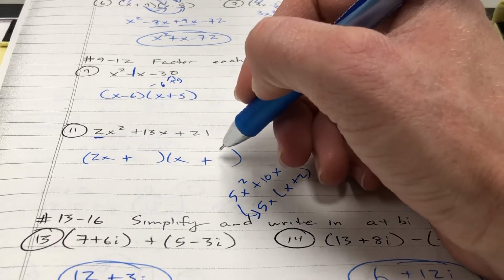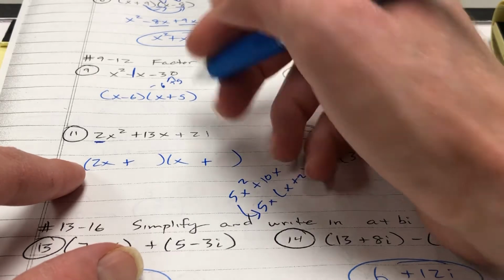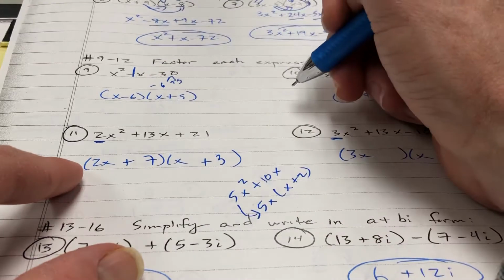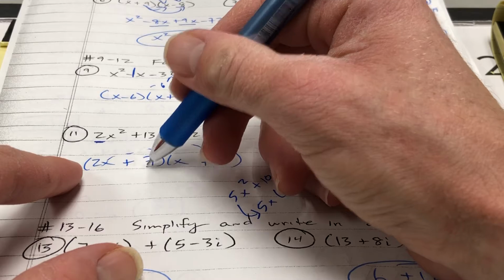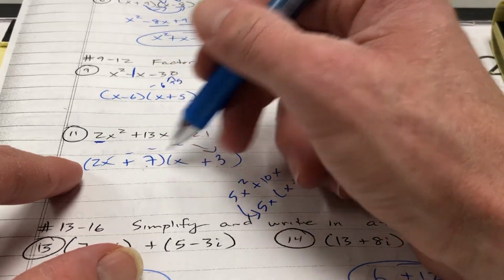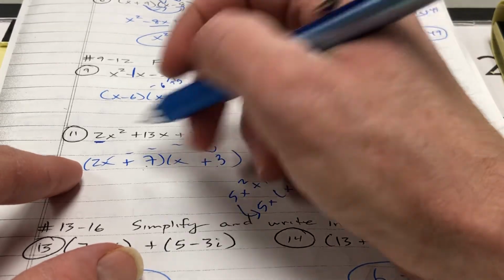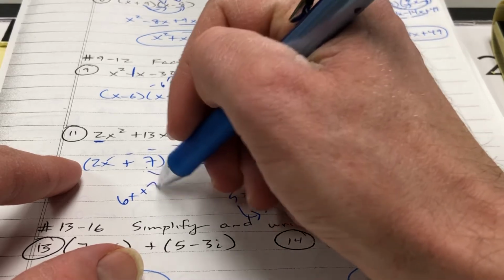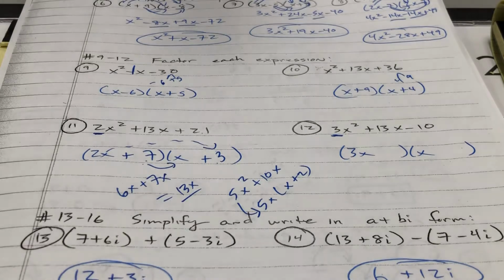And I just need to guess. If I put the 7 here, I have a 14x, and that's too big already. So I'm going to put the 3 there and the 7 there. I'm just guessing. Now, here's how I check. Why did I choose 7 and 3? 7 times 3 is 21. Positive 7 times positive 3 is 21. 2x times x is 2x squared. 2x times 3 is 6x, plus 7x, that's 13x. So it has been checked. That's how it factors.